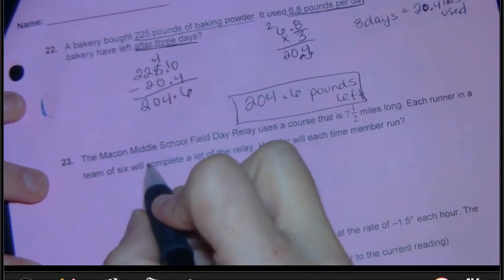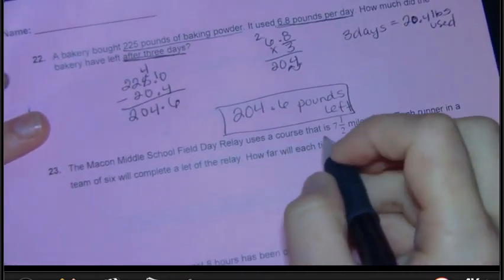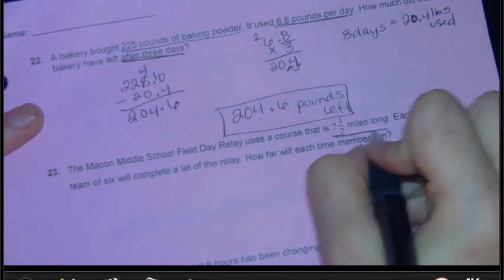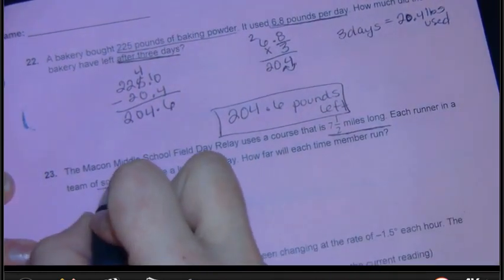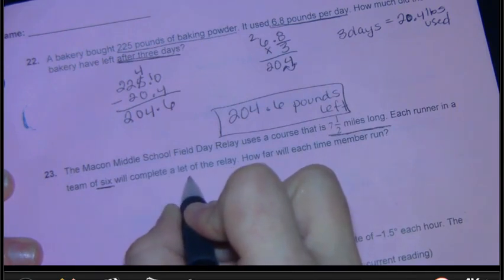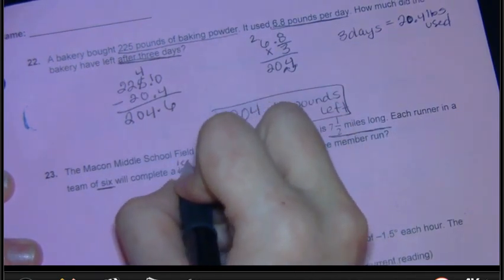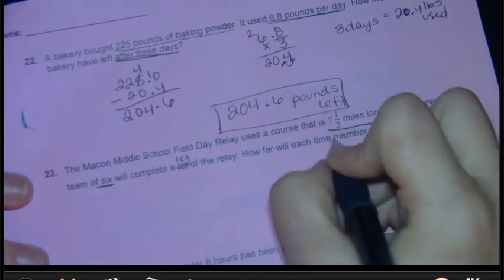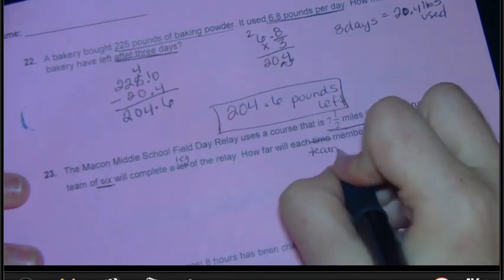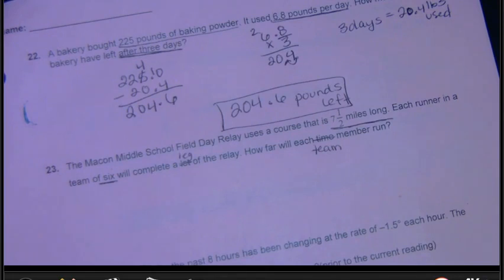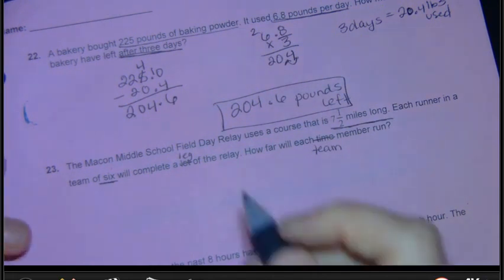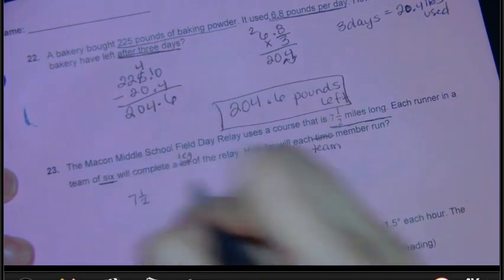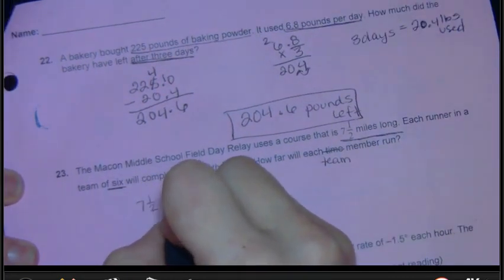All right. The Macon Middle School Field Day uses a course that is 7.5 miles long. Each runner in a team of 6 will complete a leg of the relay. How far will each team member run? So they're going to each complete an equal amount of the leg. So if there are 6 members, I want to know how far each member will need to run. So I need to divide this. I need to take how much I run, divided by the number of people that I have.